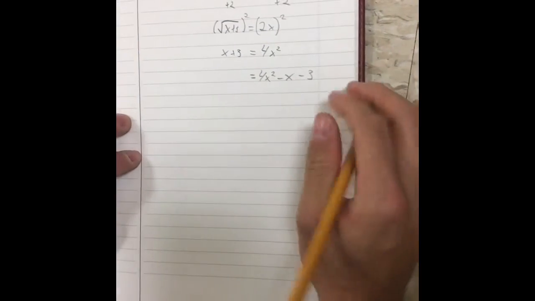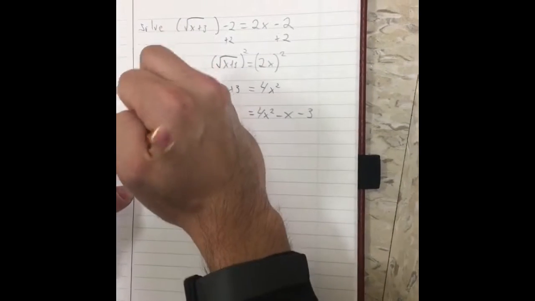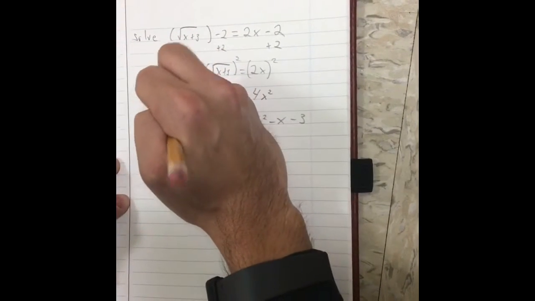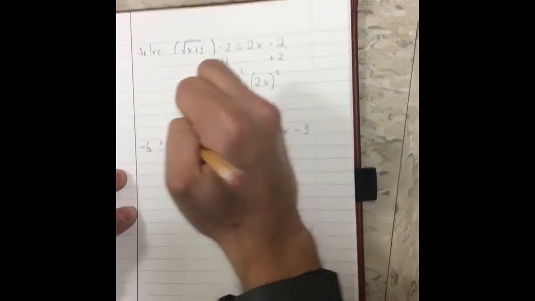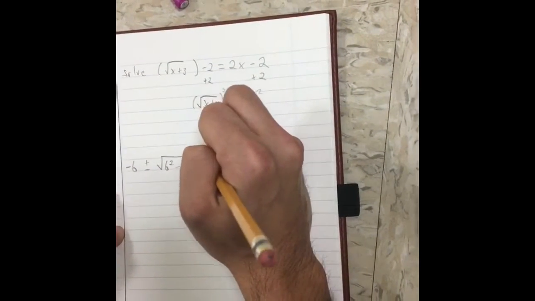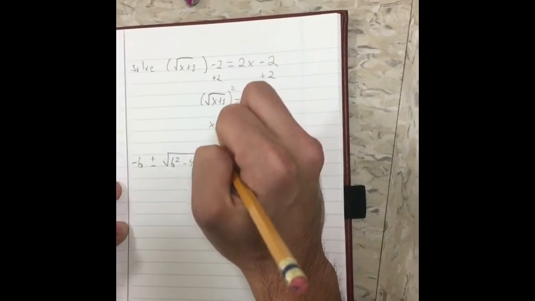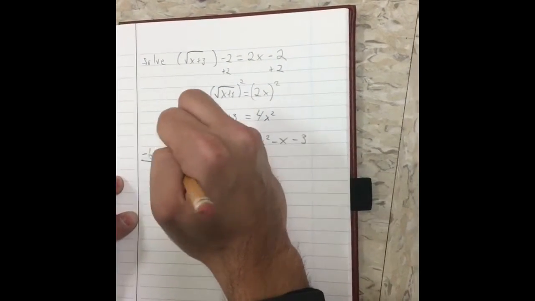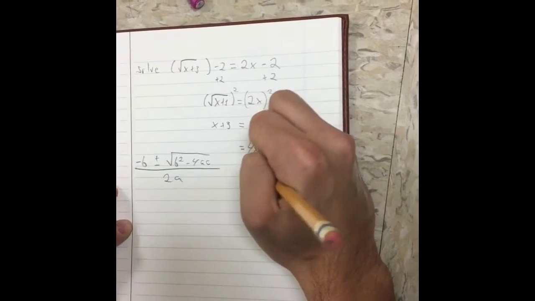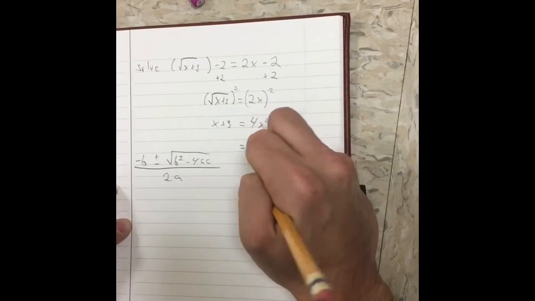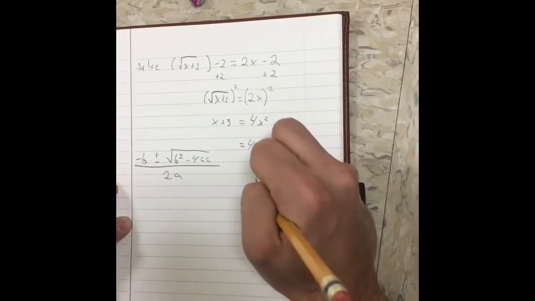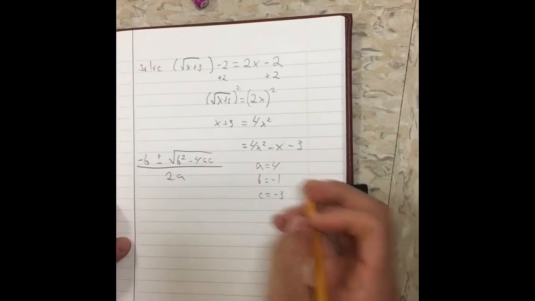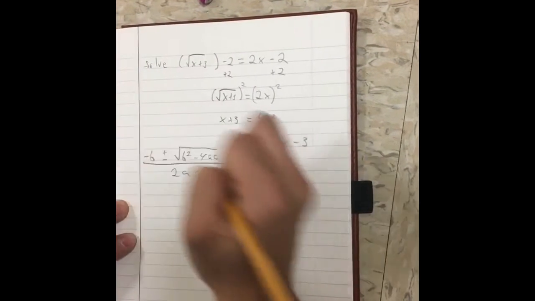And we're gonna solve this by using our favorite formula, the quadratic formula, which is negative b plus or minus the square root of b squared minus 4ac over 2a. And our a is going to be 4, b is going to be negative 1, and c will be negative 3.